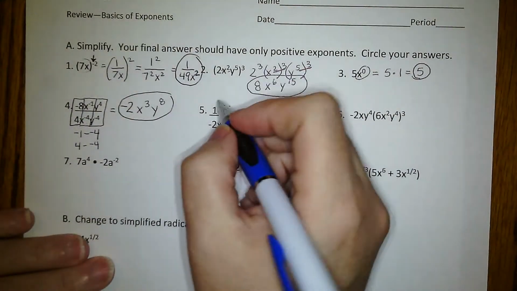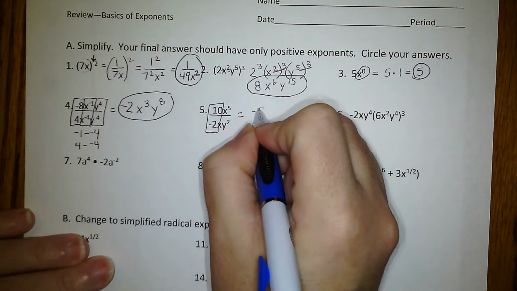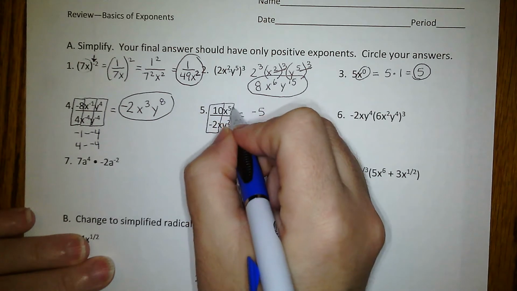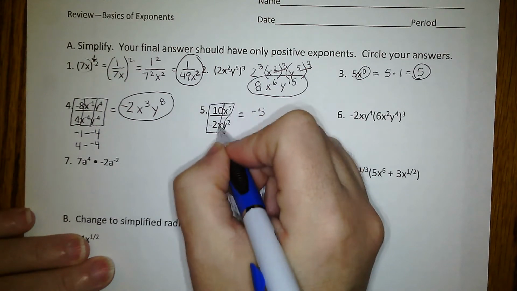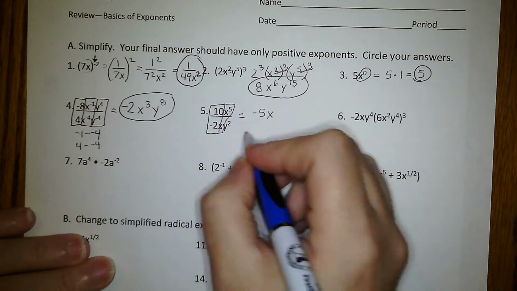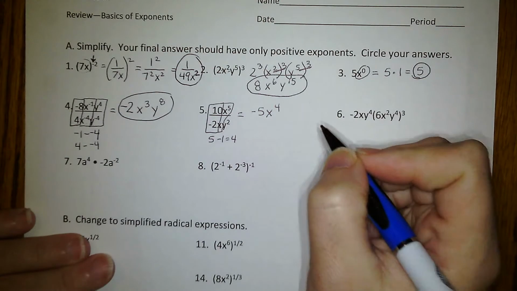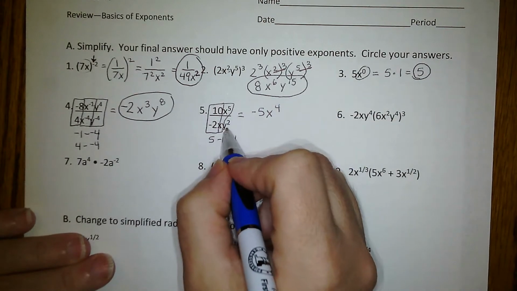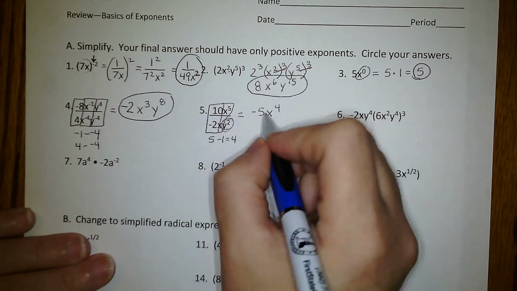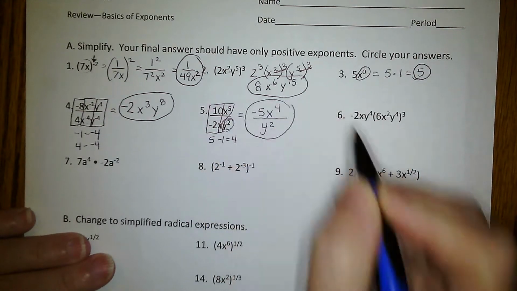In number 5, we're going to divide the coefficients, and that gives us -5. X to the 5th has a common base with x on the bottom, so I subtract those. So that's 5 minus 1. That's going to give me x to the 4th. And then y squared is still on the bottom. It's just sitting there all by itself, so we're just going to bring it over and keep it on the bottom.